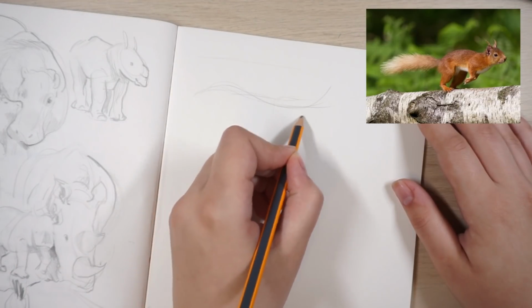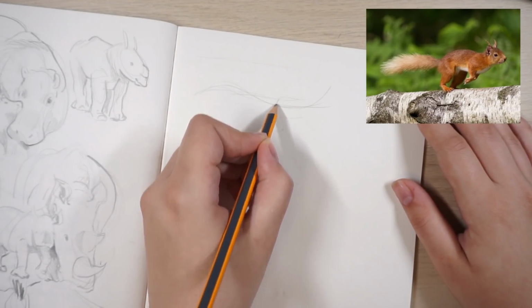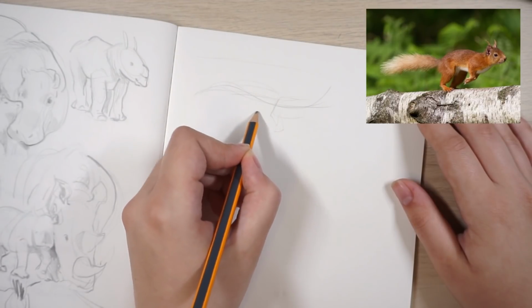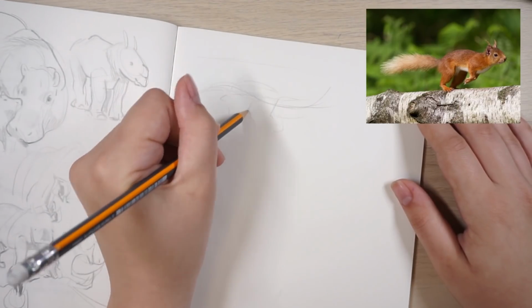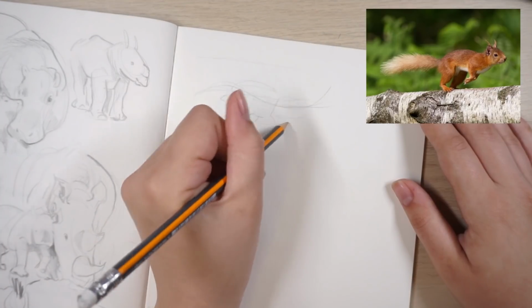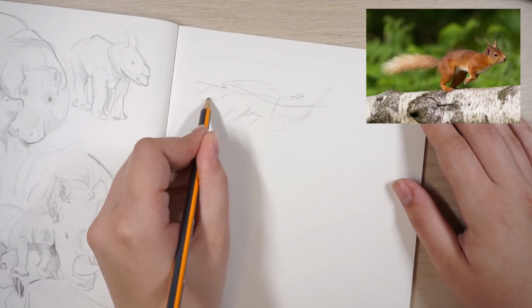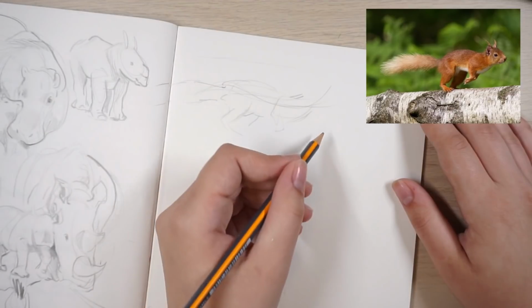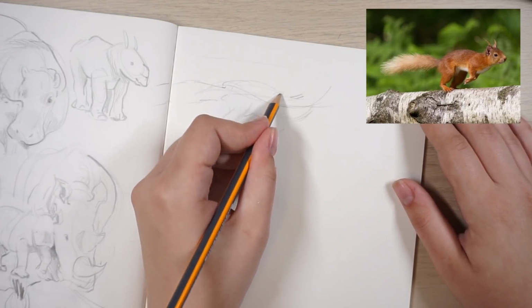So, the arm. It's okay if the tail gets cut off because that's not too hard to draw.